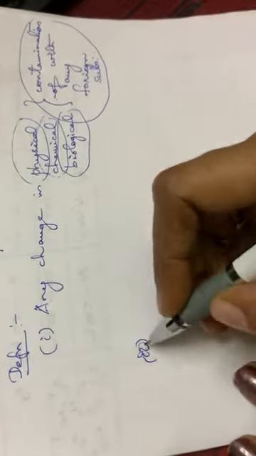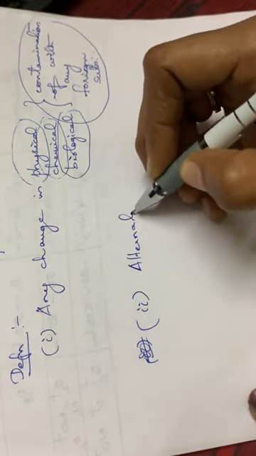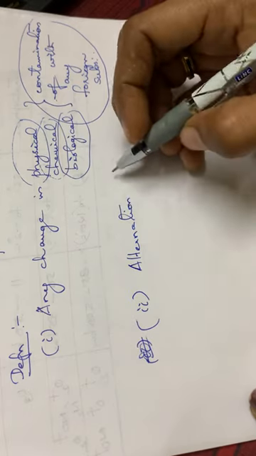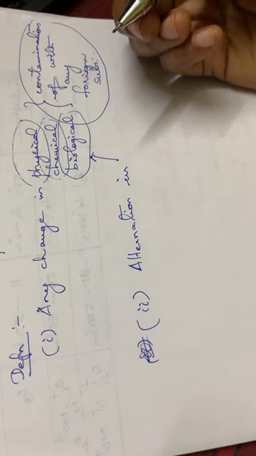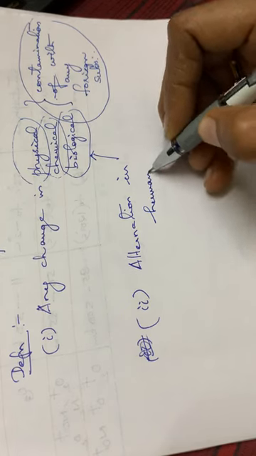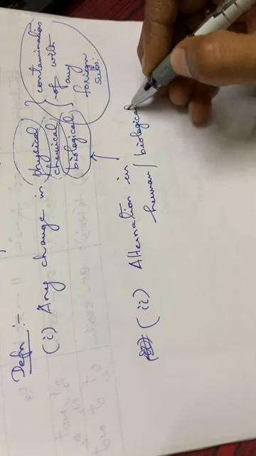Then another definition given in your textbook, the second definition, is again almost a similar definition: alteration in physical, chemical as well as biological properties, which will cause harmful effects on humans as well as biological living organisms.